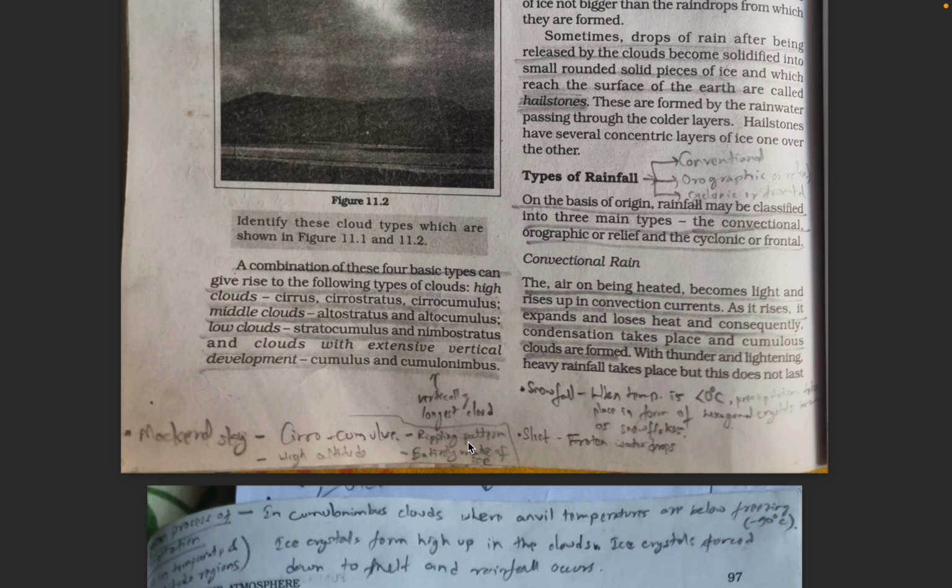Rippling effect means the clouds are constantly in the atmosphere, but there are some spaces between the clouds, at a around constant distance. So this is the rippling effect, entirely made of ice, because it is cirrus clouds, cirrocumulus. Cirrus has been covered before that, so it is high, entirely made up of ice, and found at high altitude.